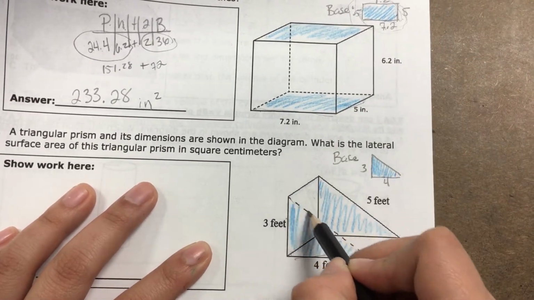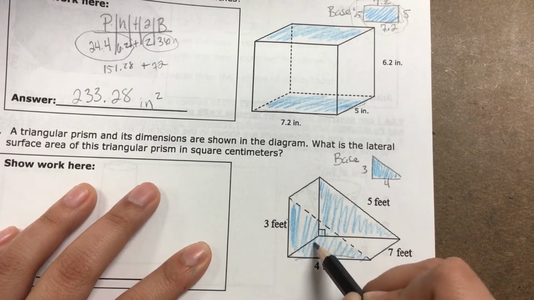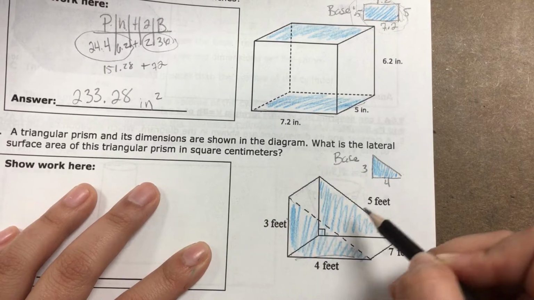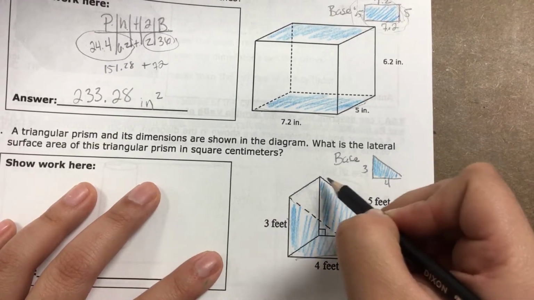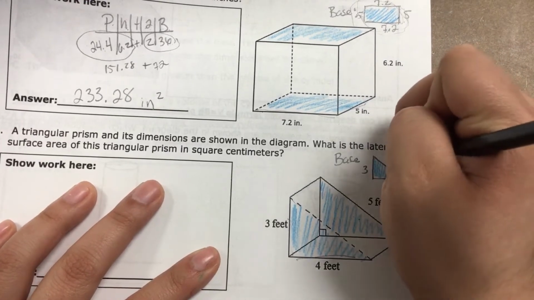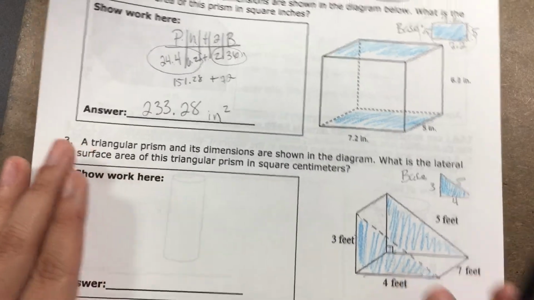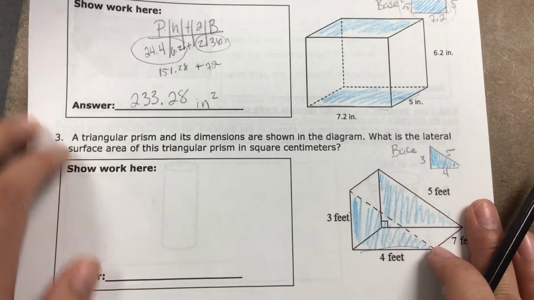And then this front triangle, this front base doesn't have a measurement for the side, but I know that these two bases are exactly the same. So I'm going to look at the one in the back and see if I have a measurement for this diagonal, this hypotenuse. And I do, it's 5 feet. So I have all my measurements for my base. So we'll keep that, and then we'll deal with those numbers in a second.